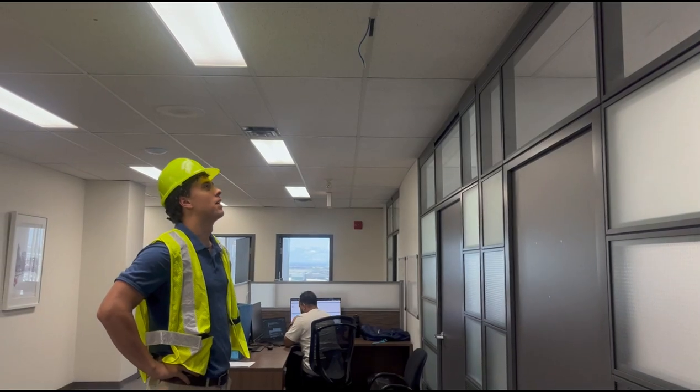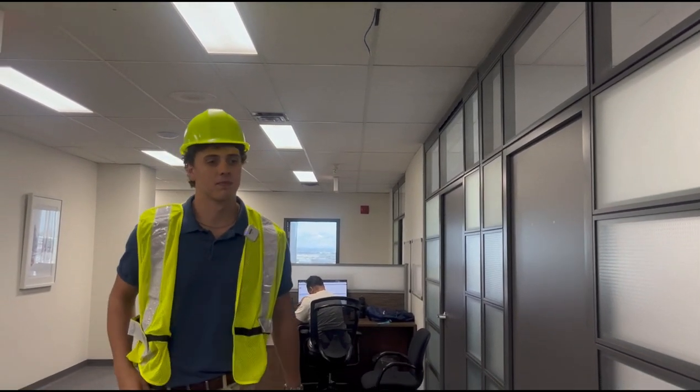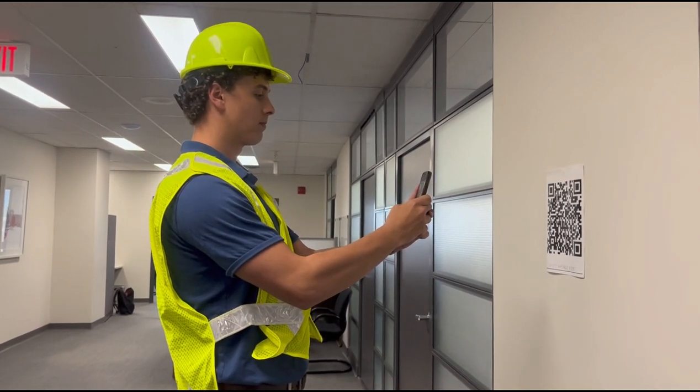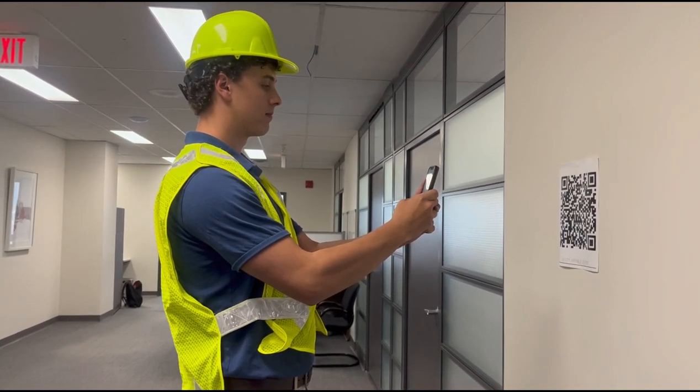This looks like a problem I need to solve. Let me fill out a safety hazard report. Within the Public Forms feature, you can quickly generate a unique QR code for any form.